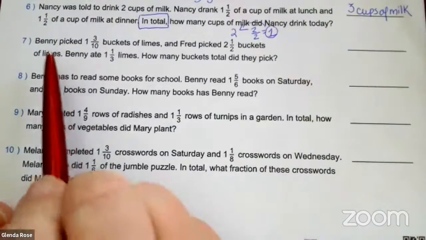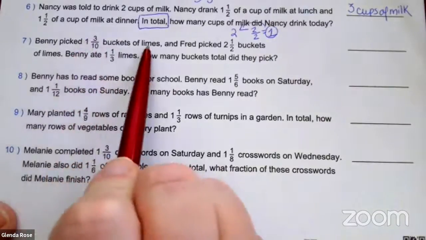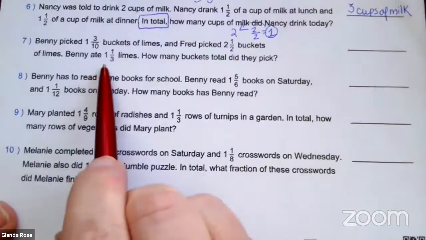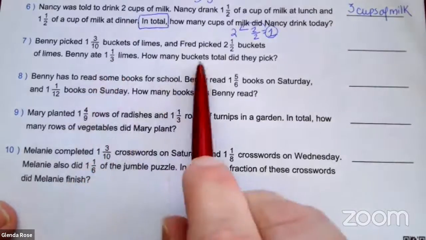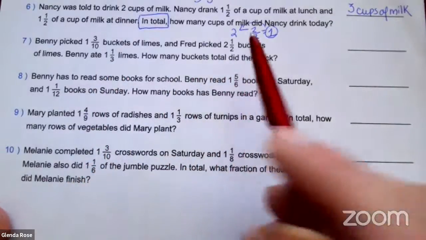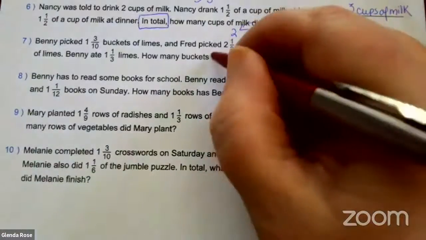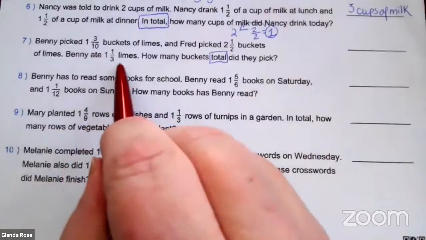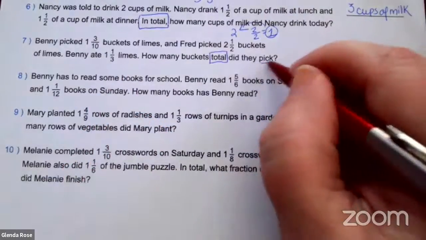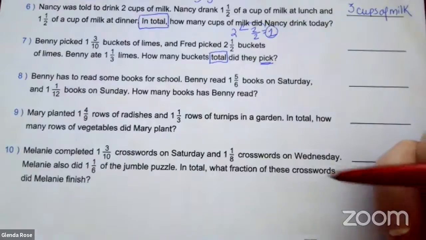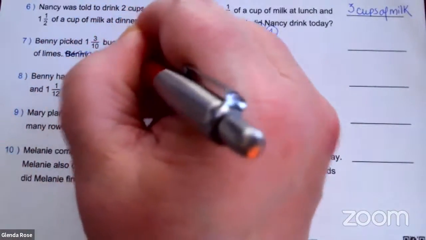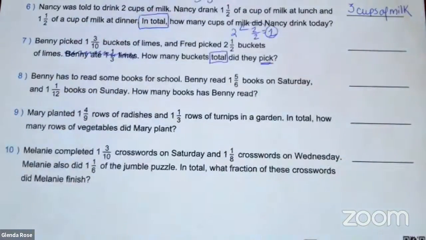So in number 7, we have Benny picked 1 3/10 buckets of limes, and Fred picked 2.5 buckets of limes. Benny ate 1 1/3 limes. How many buckets total did they pick? So we're looking for a total, so that means to add, but we don't want to add in how much he ate. That's not what they're asking. They're asking about what they picked, right? So I'm going to just scratch out that information. If I were doing my GED test, I would just scratch it out so it doesn't confuse me.